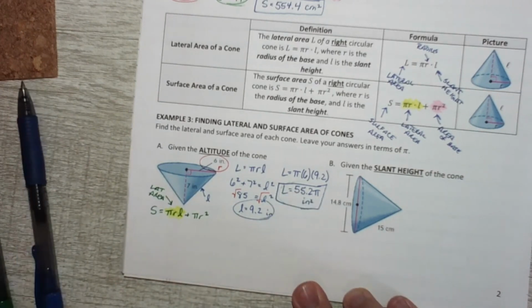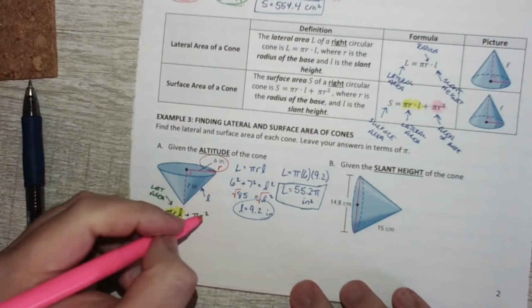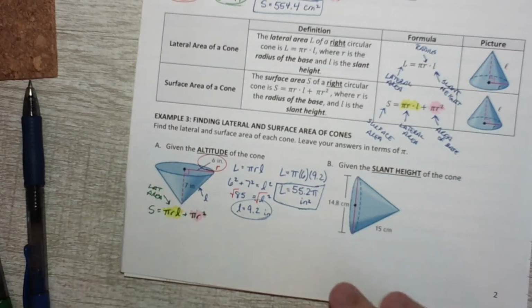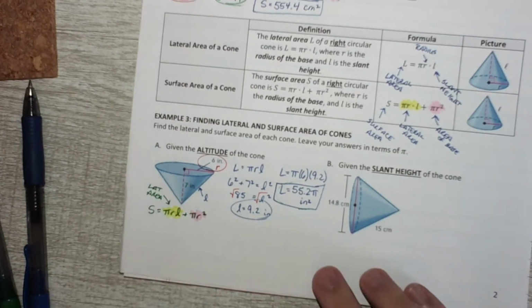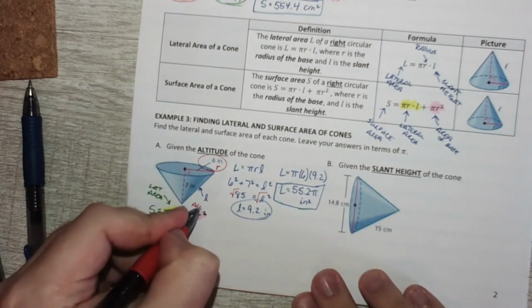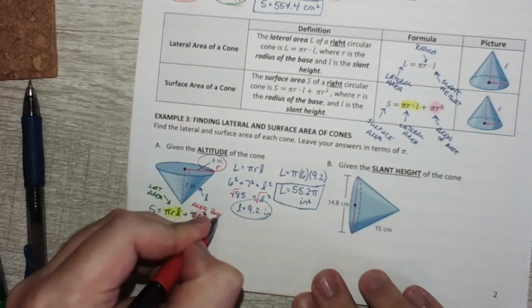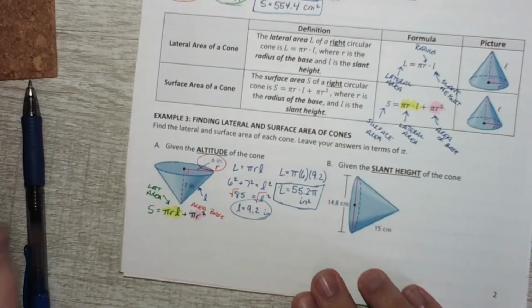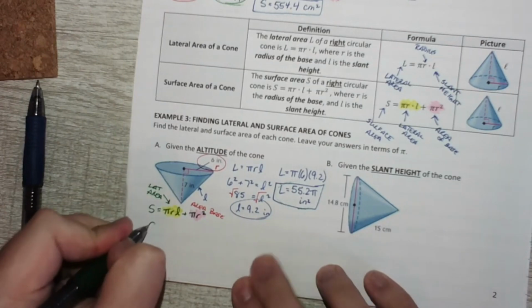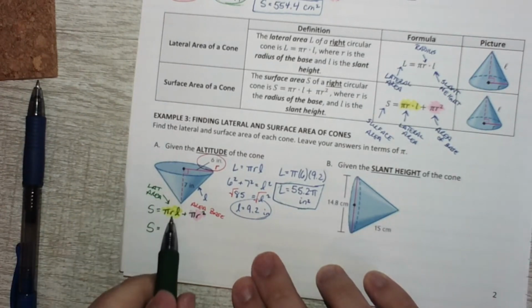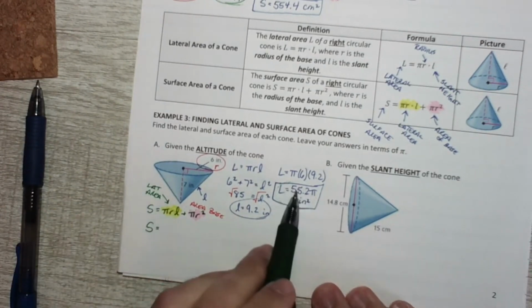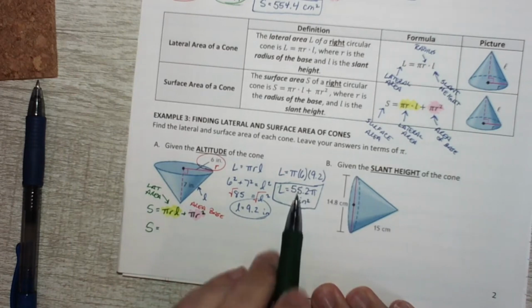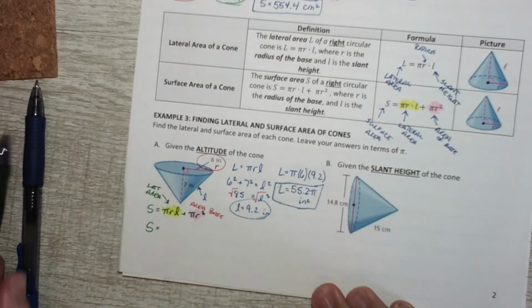And then this, the pi r squared, is the area of that base, that circle. So all we have to actually find is this. Okay? So if we want to find the surface area, pi r L, we already know up here is that 55.2 pi.